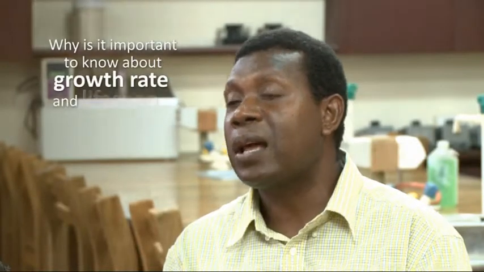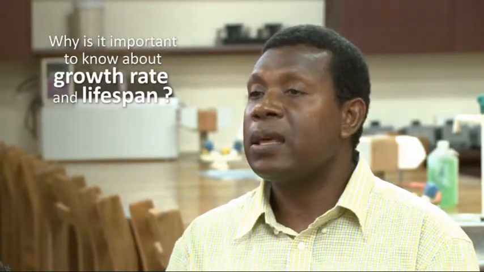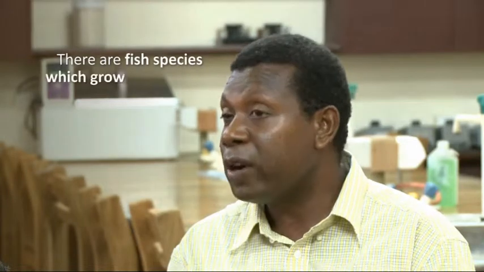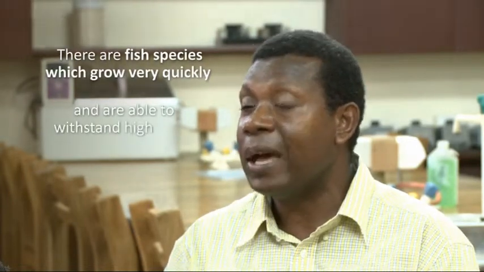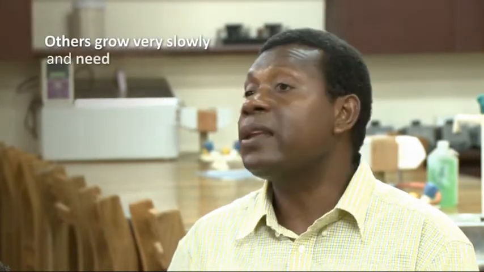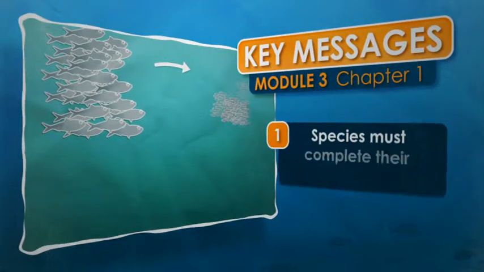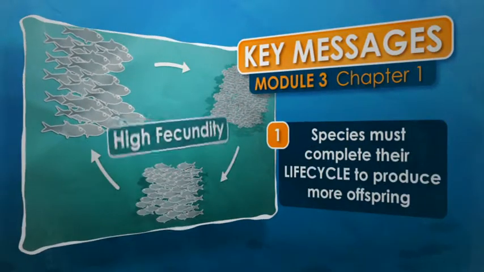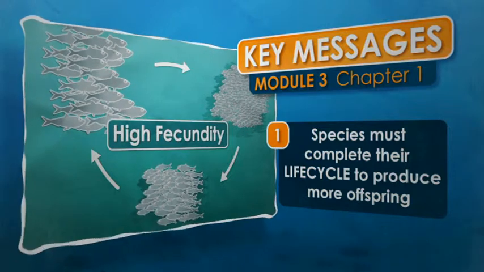Why is it important that we know about growth rate and lifespan in the kind of fish that we exploit or harvest? There are some fish species which grow very quickly and which are able to withstand high levels of fishing pressure, but there are others which grow very slowly, reach maturity very slowly, and they need a longer time to reach maturity before they can start reproducing. The key message here is each species must be allowed to reproduce and complete its life cycle.